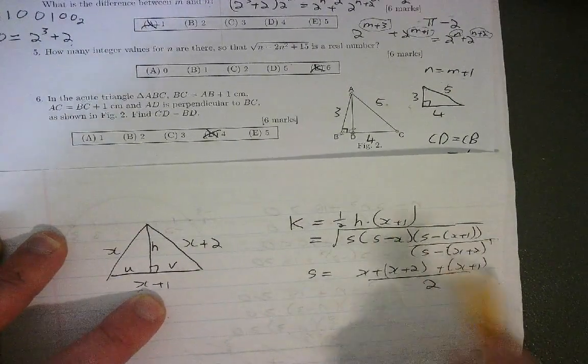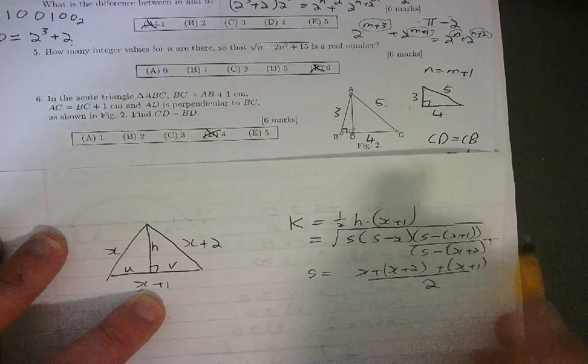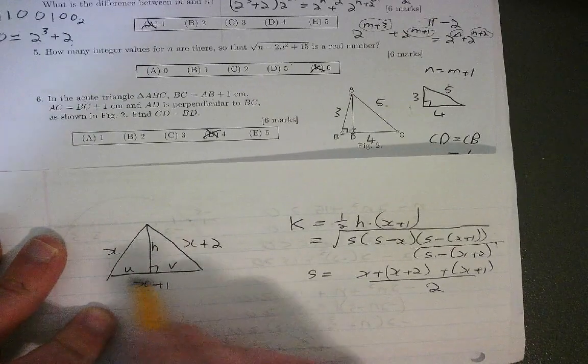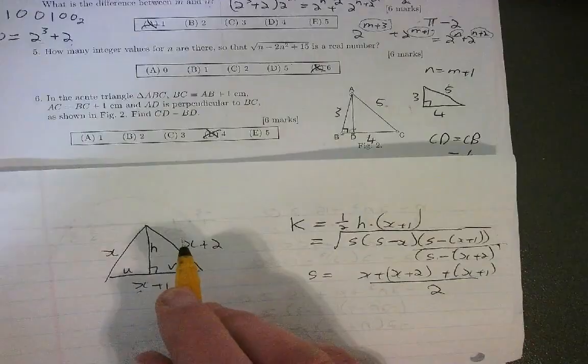And here we've got two formulas for the same thing, so we could solve for h. Once solving for h, we could solve for u and v, and once we have u and v, we can just subtract the two. Okay.